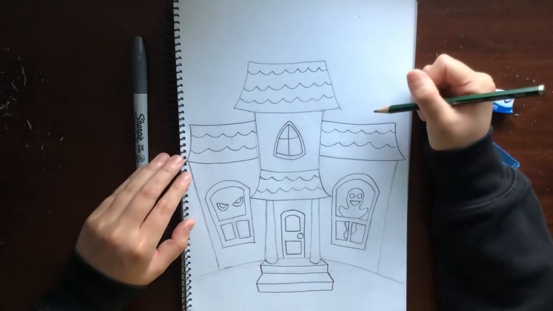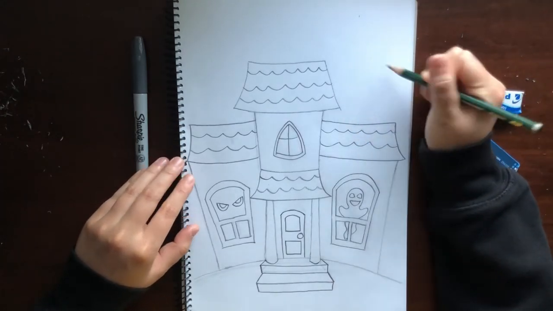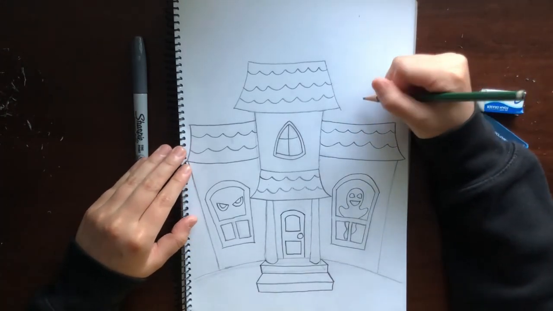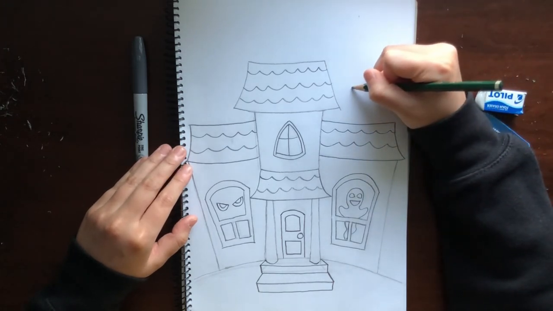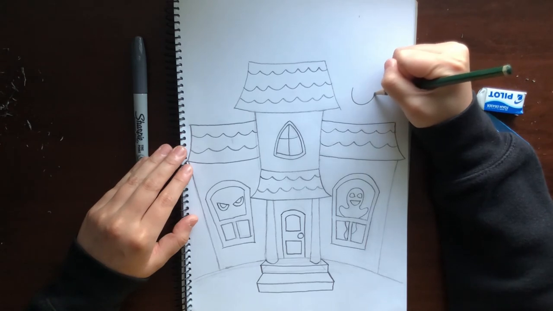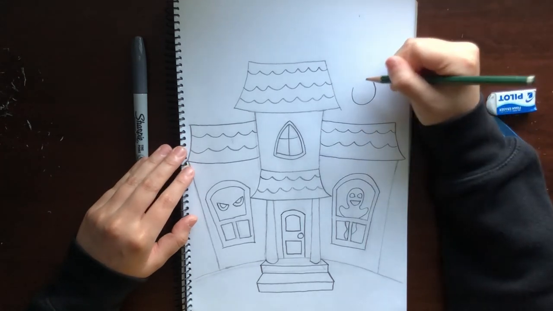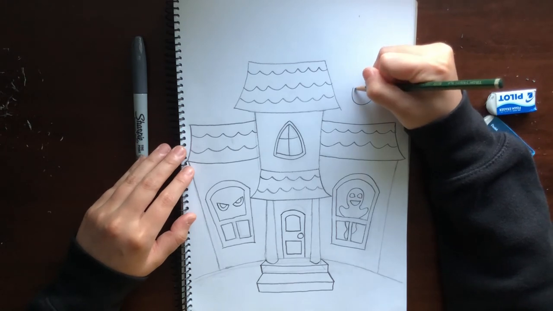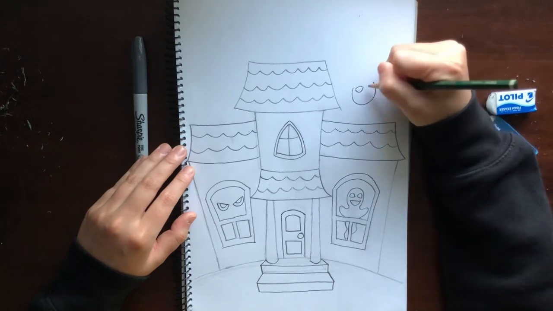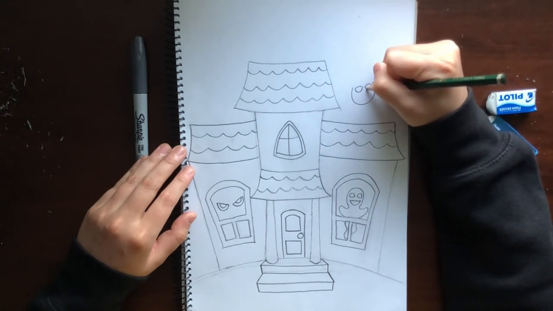And now let's go ahead and draw the cat on the rooftop. So let's start off with its face. And then let's draw the eyes. So curve on top, curve at the bottom. Curve on top, curve at the bottom.